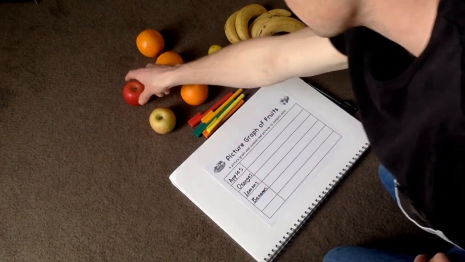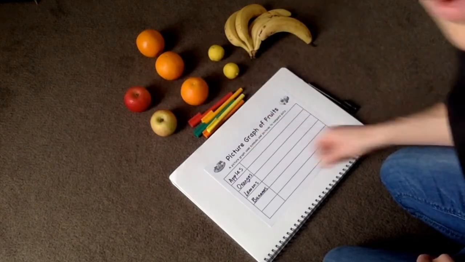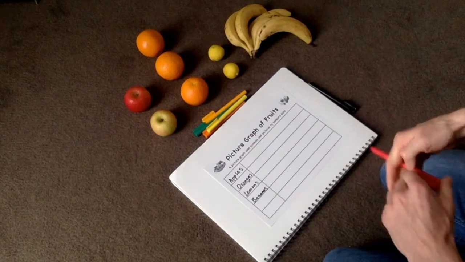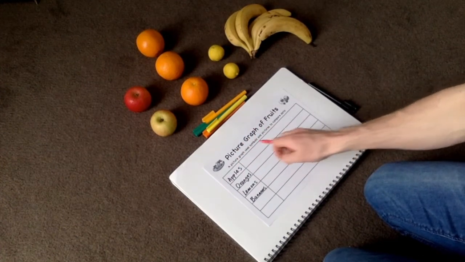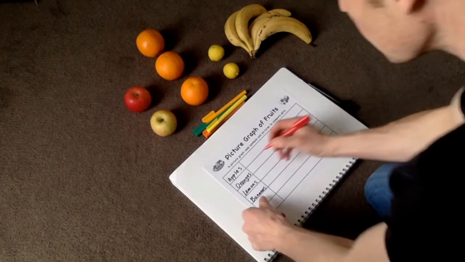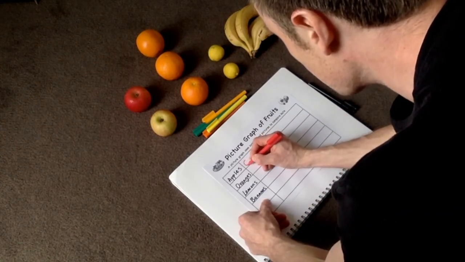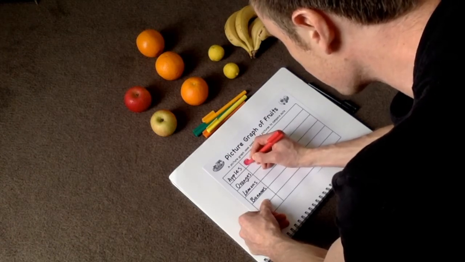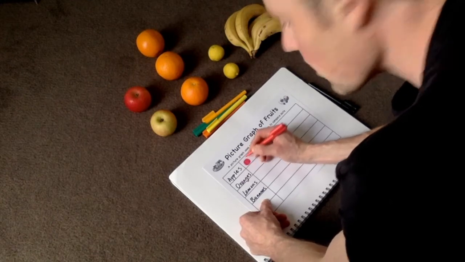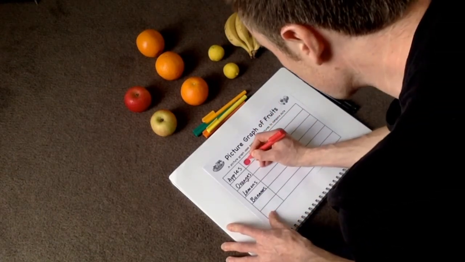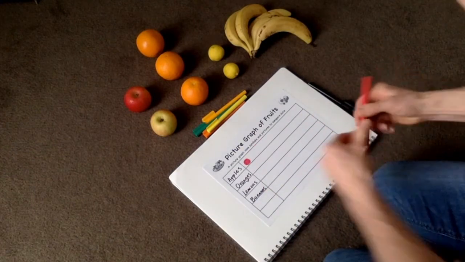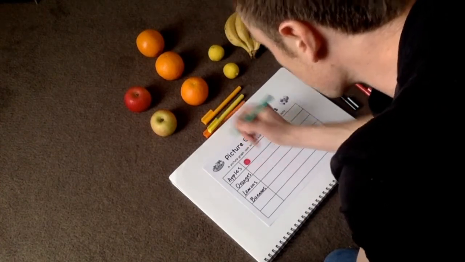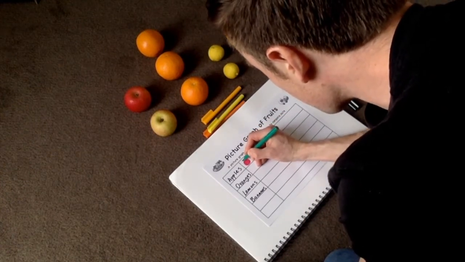So I'm going to start with the apples. Now I've got 2 apples. To make a picture graph, I need to, as it says, make a picture or a drawing. So I need to draw 2 apples together. I'm going to draw my apples like that. If you draw a nice and neat drawing, it represents what you have. Now I'm just going to do a little green leaf at the top. It doesn't have green leaves for mine, but I'll make it look a little bit better.